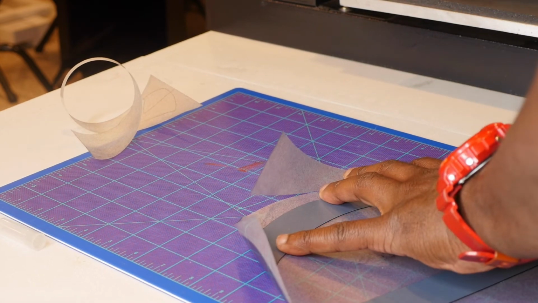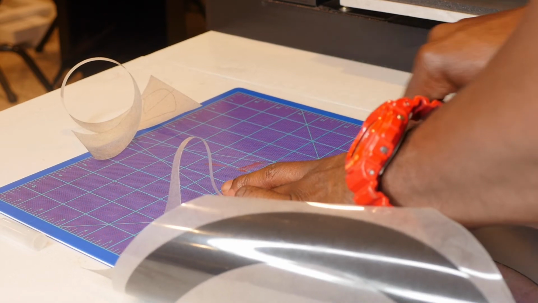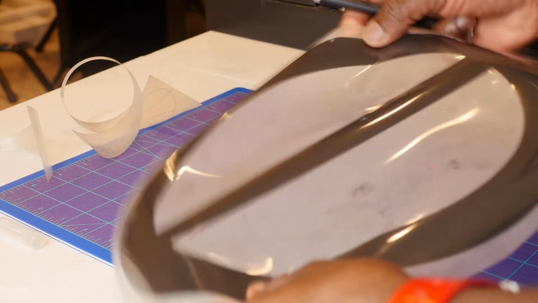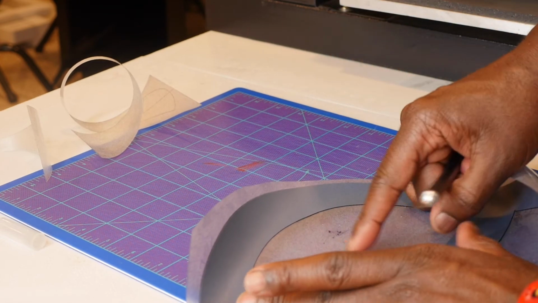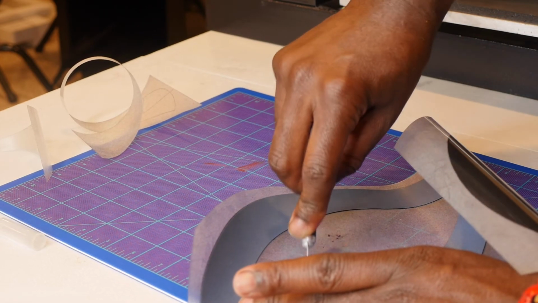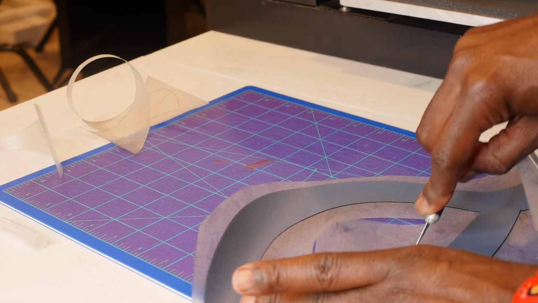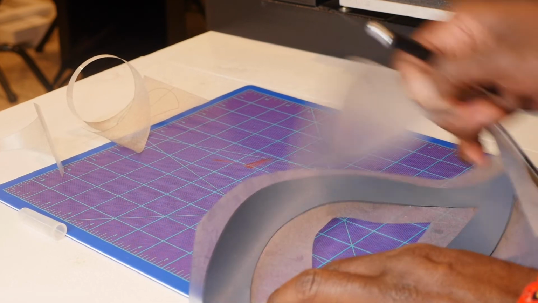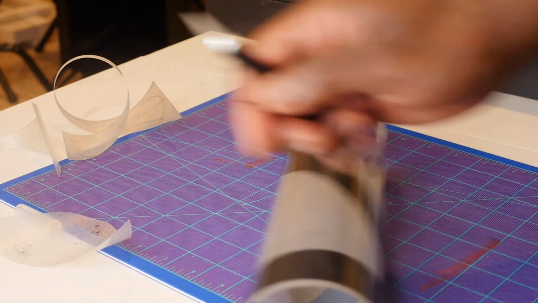Alright, so when you're doing this, you no longer have a flat edge to eyeball to straighten up. So you're just gonna have to use it by eye when you lay it down on your shirt. Also there's some material right here stuck on the carrier sheet, so I'm just gonna go ahead and cut this little part out too.